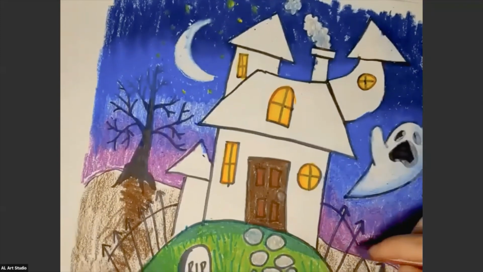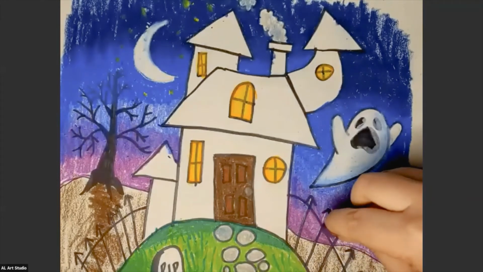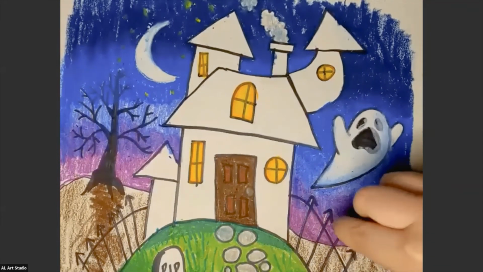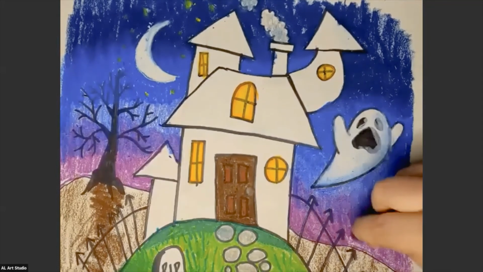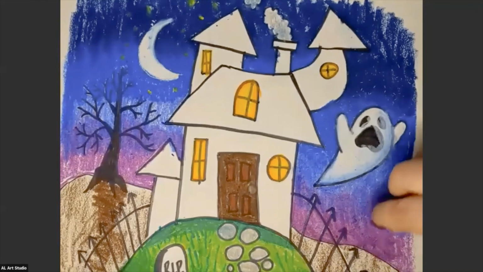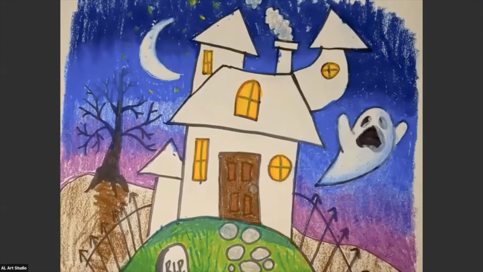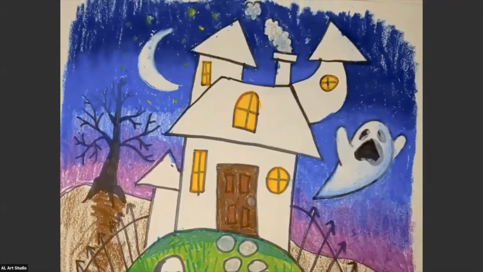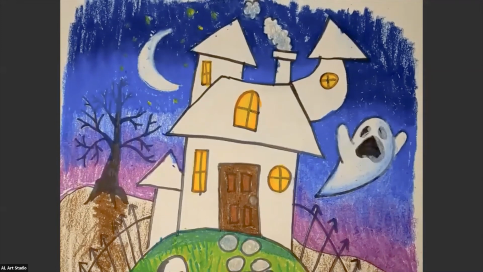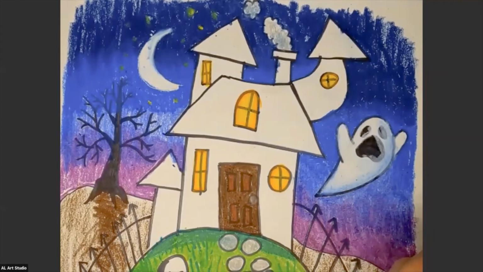You can always go back and do what I'm doing. See, I want this to be a little bit more smooth here. I'm just going to go back with the same color, fill in those little white spots. I think I'm pretty much ready to move on to the black oil pastel.